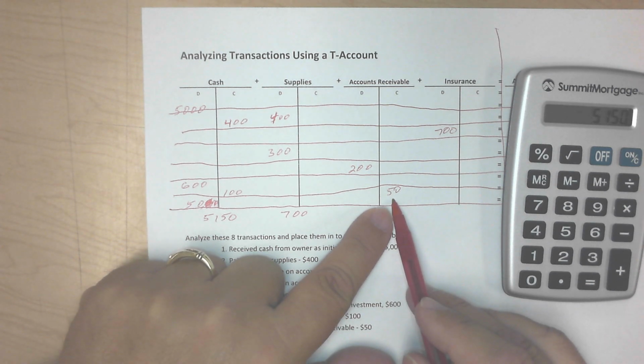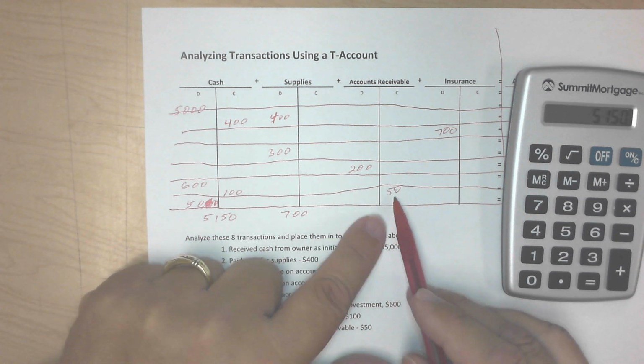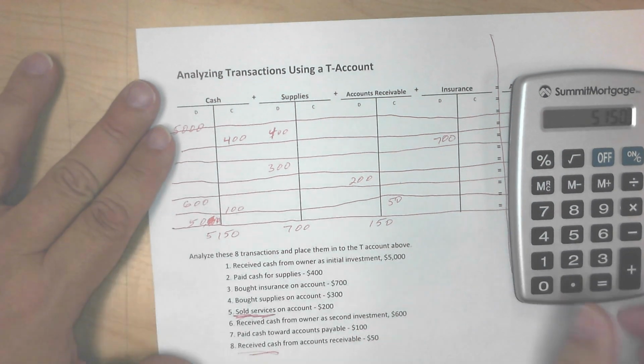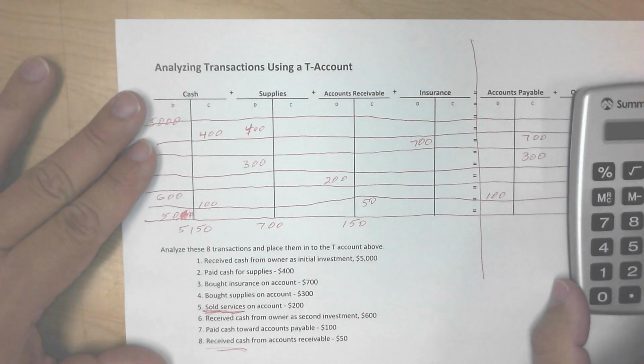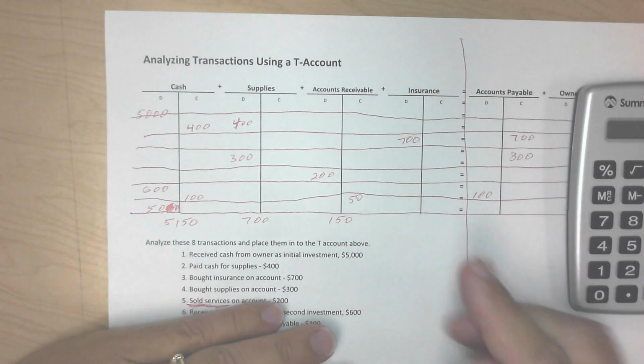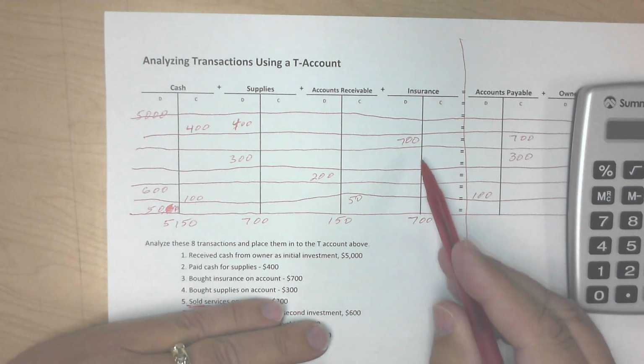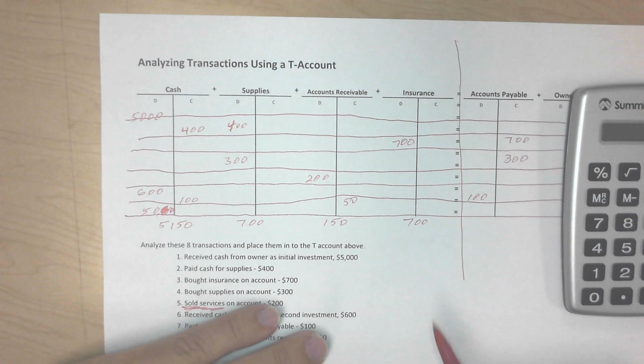So that comes off of what was owed. So the total amount that's owed to us now is $150. And then insurance, no changes here. We received $700. So no changes.